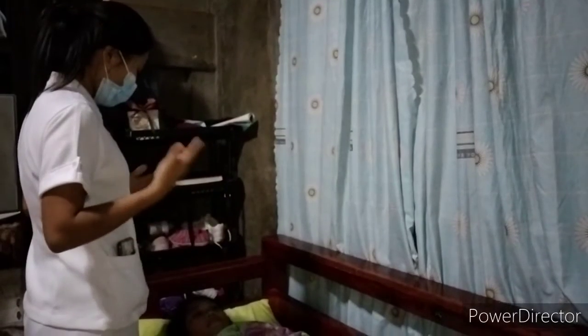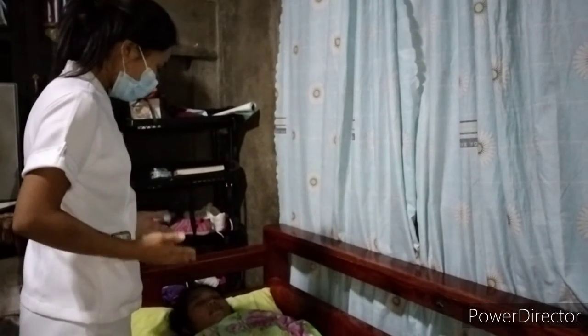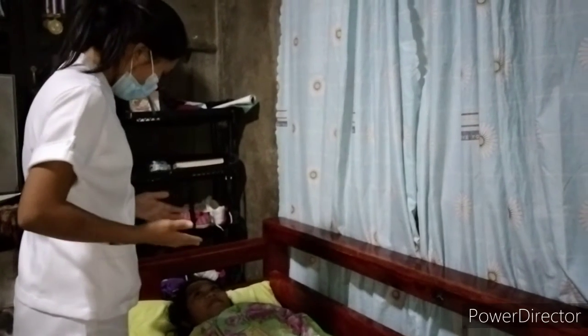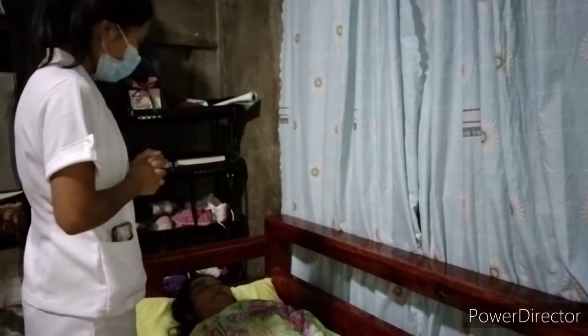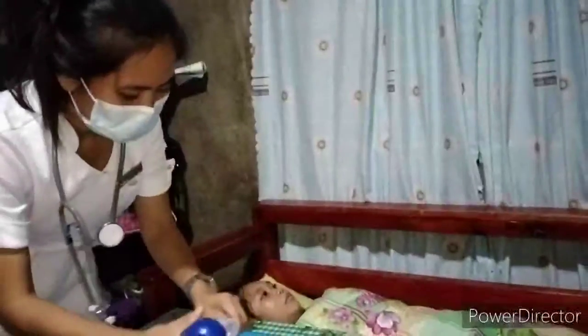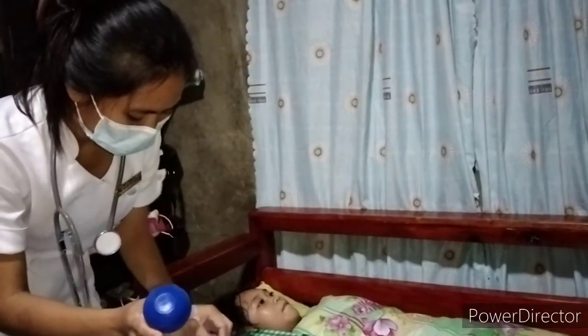Step number 1. Explain the procedure. Discussion and explanation help allay anxiety, encourage patient cooperation, and prepare the patient for what to expect. Second, perform hand hygiene to deter the spread of microorganisms. Third, prepare feeding container to administer formula.